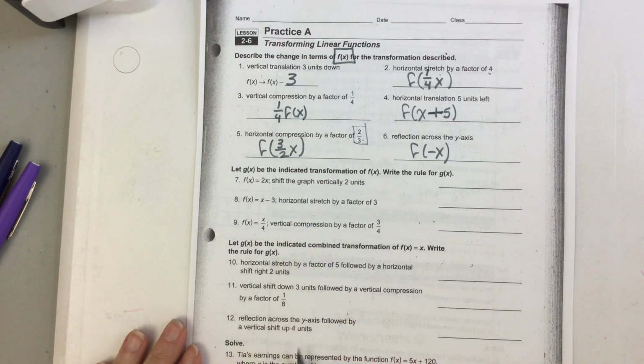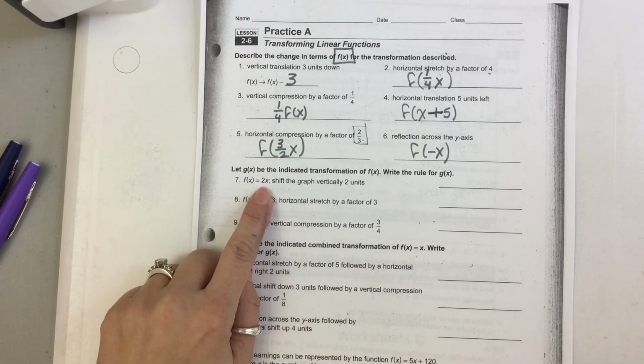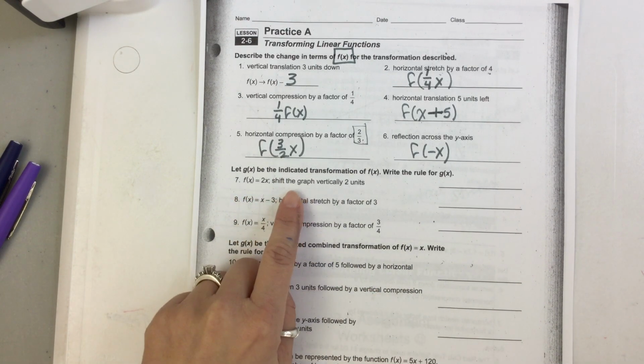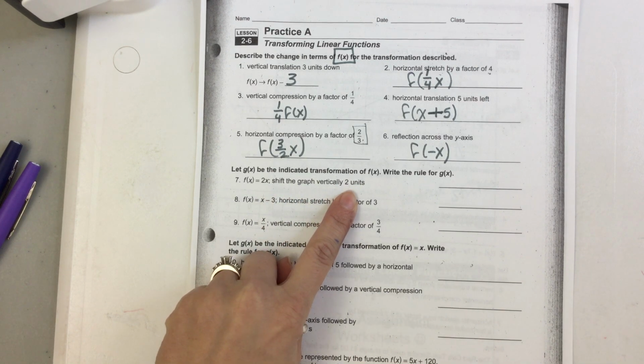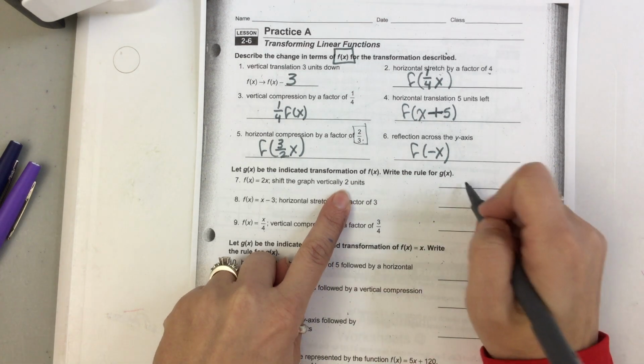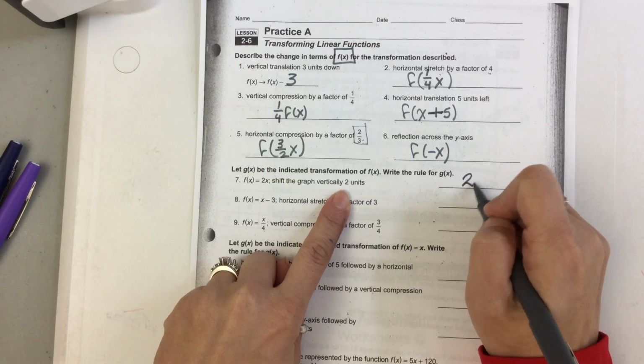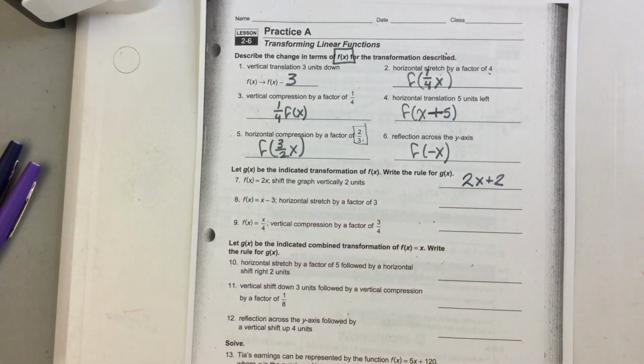Now starting here, this is similar to what we did in the notes. So if I have 2x, that's my function. If I want to shift the graph vertically 2 units, well, a shift means you're adding or subtracting. Vertically means to the end. If you want to go 2 units, that's a positive value, so you would have 2x plus 2.